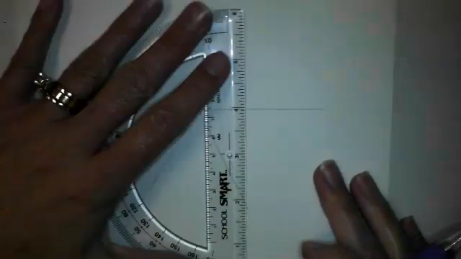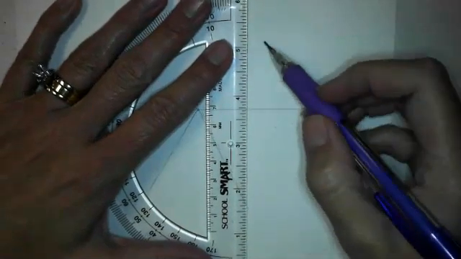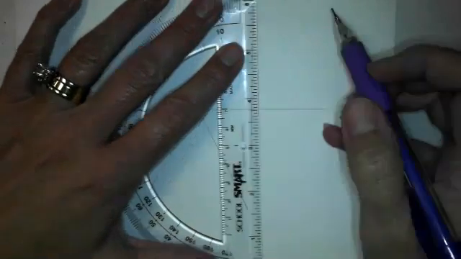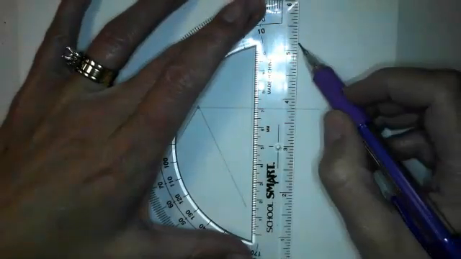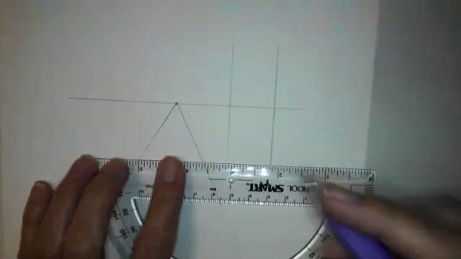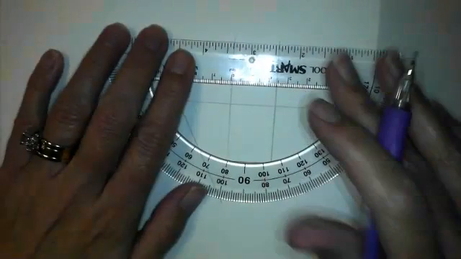We need to add a building. So I'm going to come in and I'm going to draw a rectangle. I'm going to make my rectangle cross over my horizon line. Okay. So my rectangle is going to go above and below the horizon line. It's going to be a true rectangle.